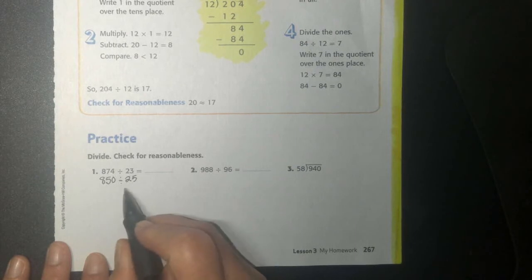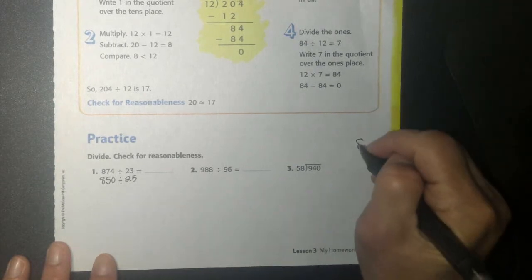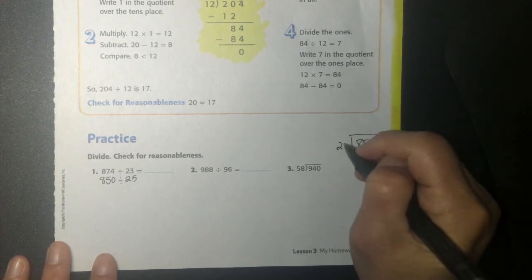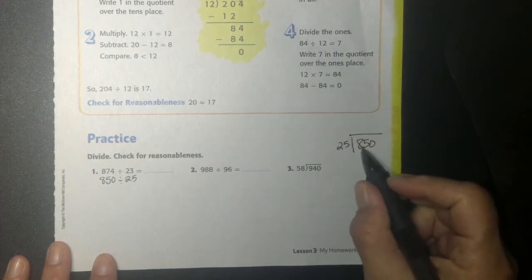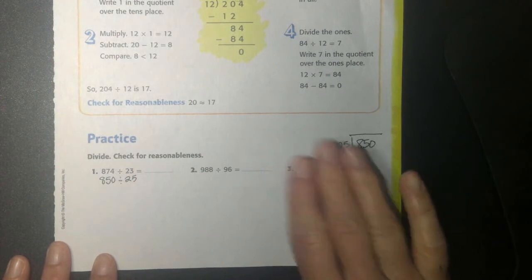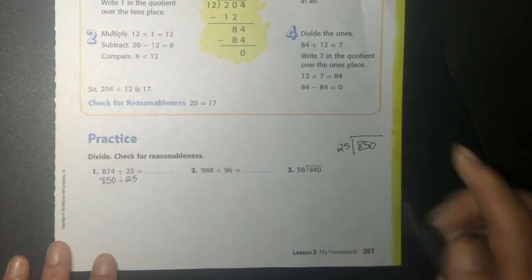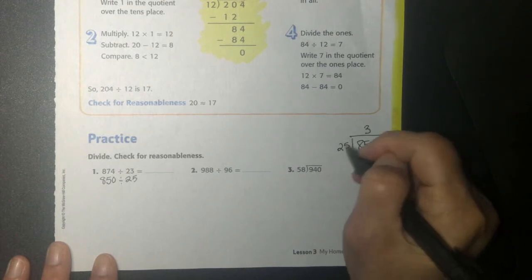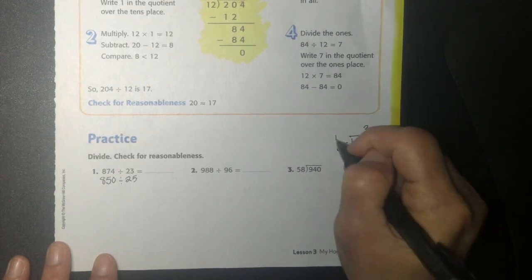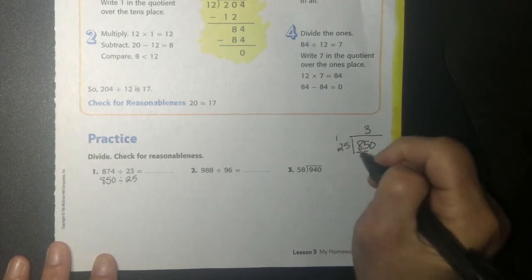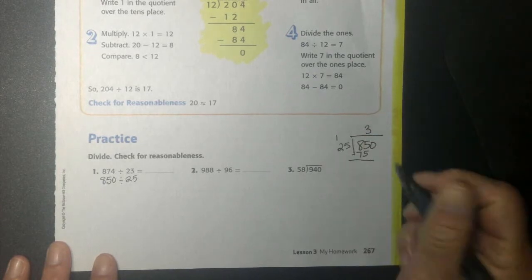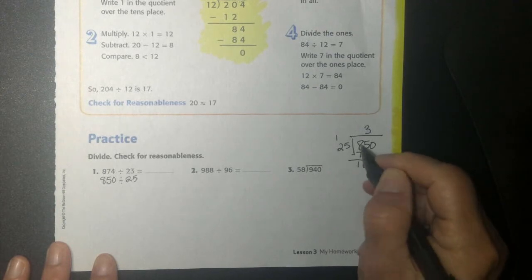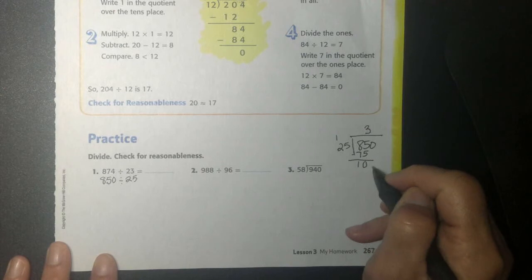I am still going to have to write this one. It's a long problem, so I'm going to write it over here. It's just to check my answer for reasonableness. So 25 goes into 85. I know 4 25s would be 100. That's too big. So I'm going to say 3, which gives me 3 times 5 is 15. Carry my 1. 3 times 2 is 6 plus 1 is 7. I subtract. 5 take away 5 is 0. I bring down my 8, take away 7 is 1. I bring down my 0.